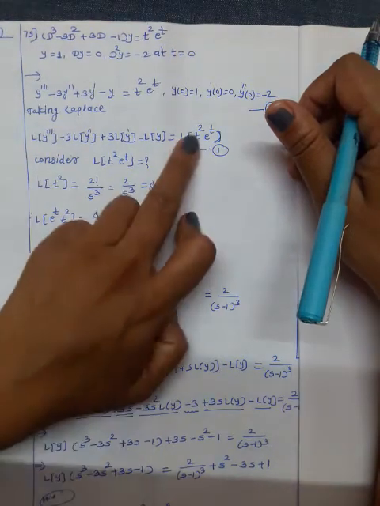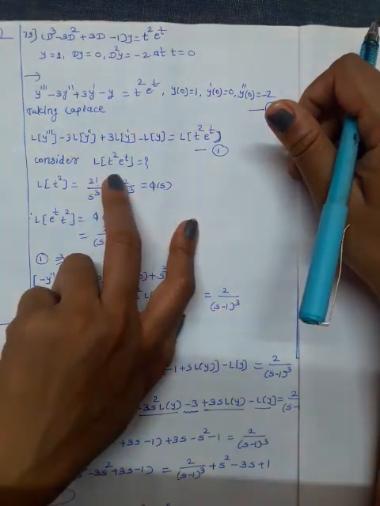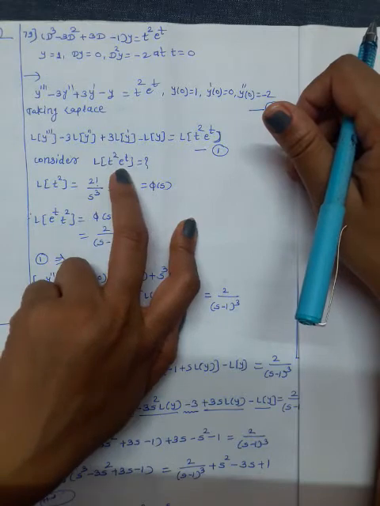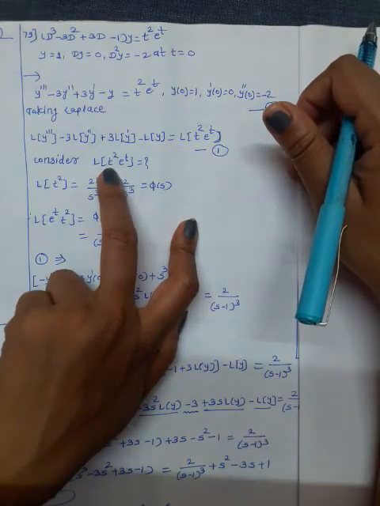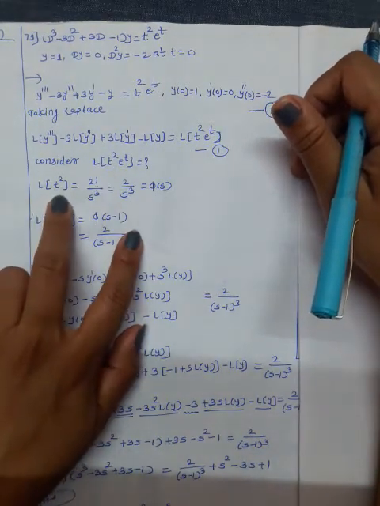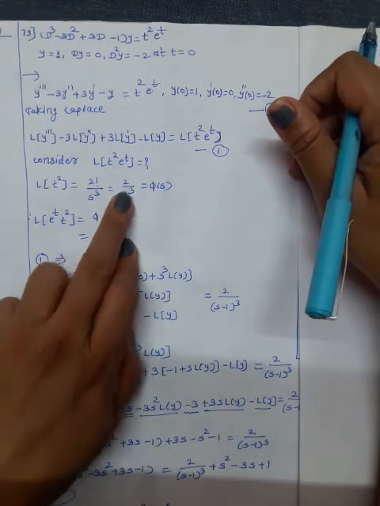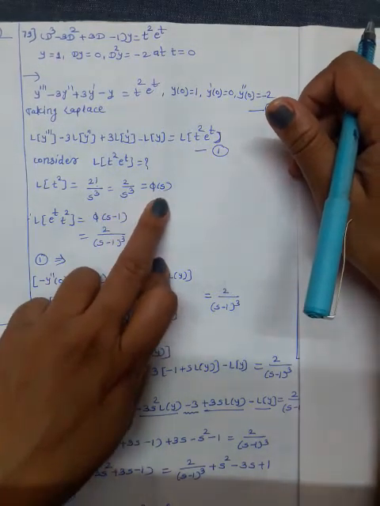Okay, first we have to find out the RHS side Laplace. Consider this Laplace of t square e raised to t, which means we have to use the exponential property here on t square. What is Laplace of t square? 2 factorial upon s cube, that is 2 upon s cube. Call it phi of s.